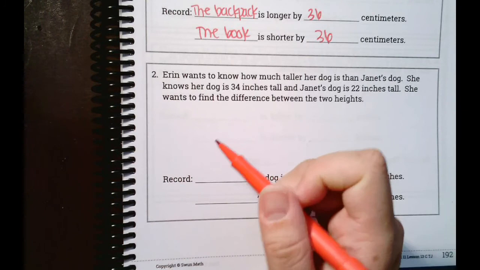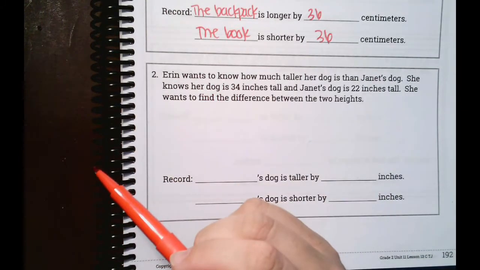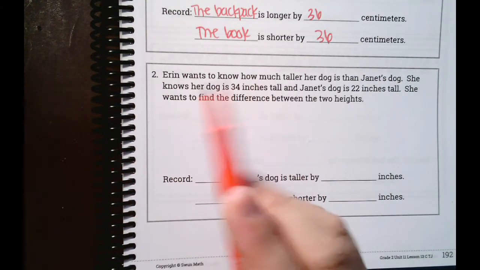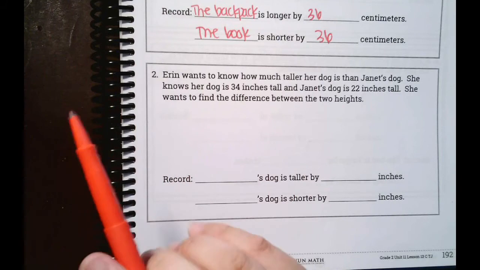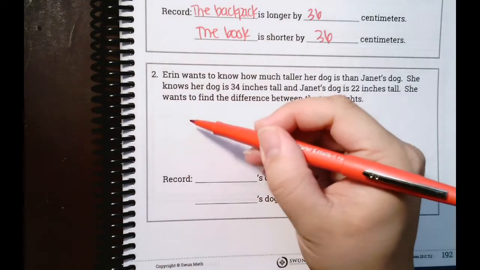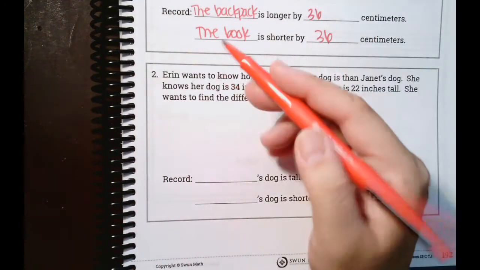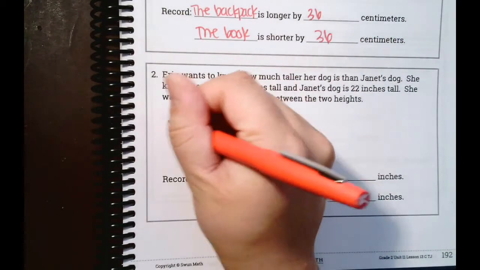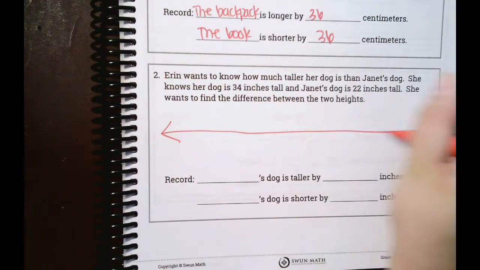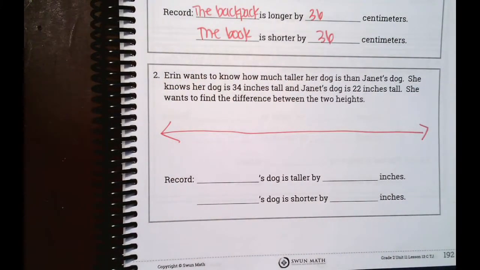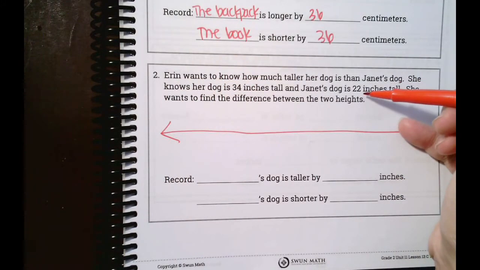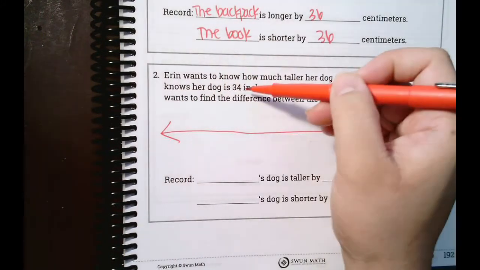So remember yesterday they compared Dylan's height to the basketball hoop height, and they did their number line up and down. Well, you can do the same thing, or just do it regular from left to right, so you don't confuse yourself. And so we need the number 22 on the number line and 34 on the number line.